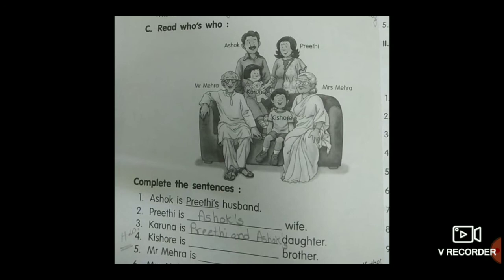Read who's who. In the picture, we see a family where one is related to the other, like Ashok and Preeti. Ashok's wife Preeti. Preeti's husband Ashok. Next, Mr. Mehra and Mrs. Mehra. Mr. Mehra's wife Mrs. Mehra. Mr. Mehra and Mrs. Mehra are Ashok's parents. Okay children? Like that.